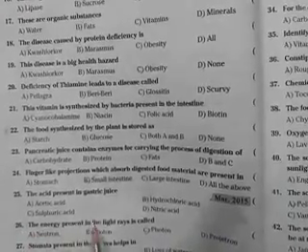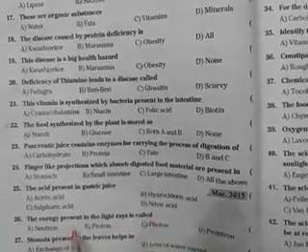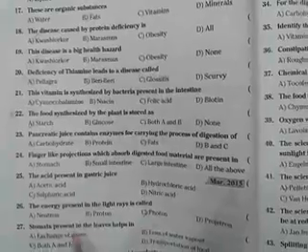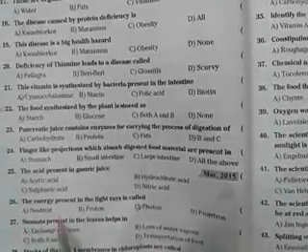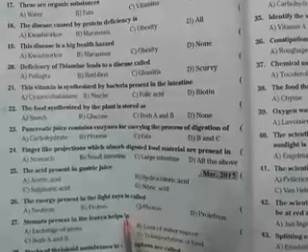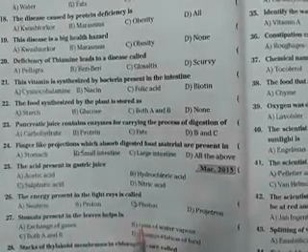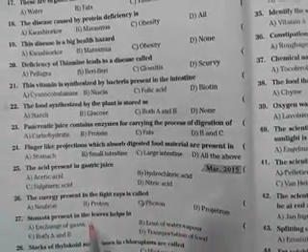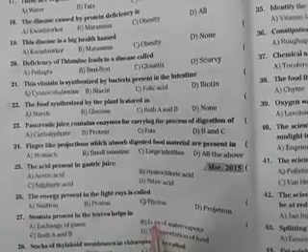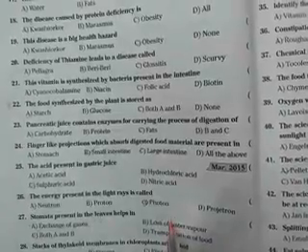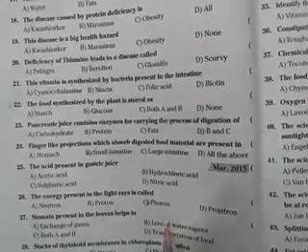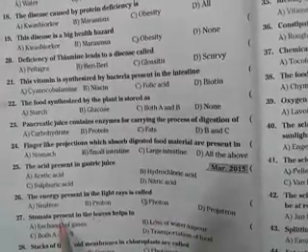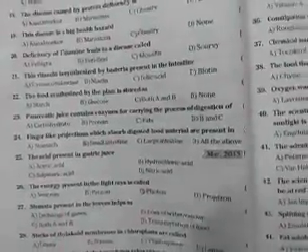26. The energy present in the light rays is called photon. It is called photon. 27. Stomata present in the leaves help in exchange of gases and loss of water vapor. So for exchange of gases, stomata are responsible, and also for loss of water vapor, means for transpiration. For both of these, stomata are required.